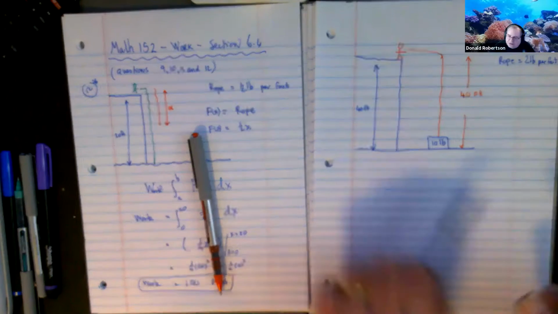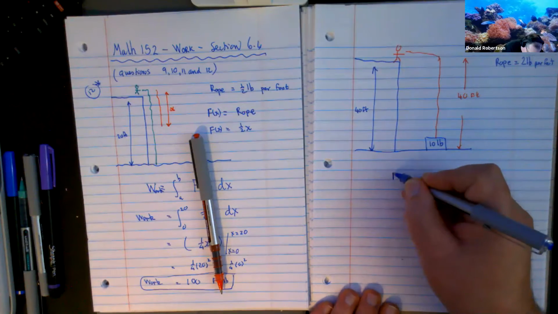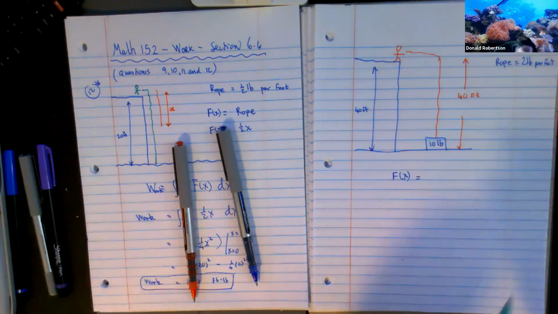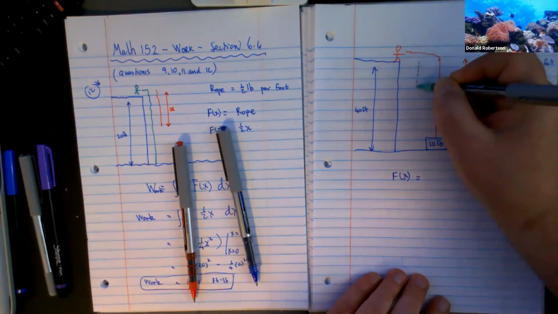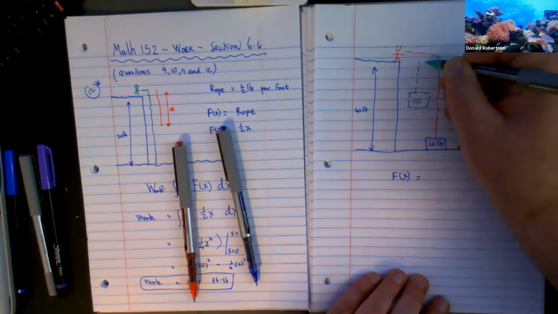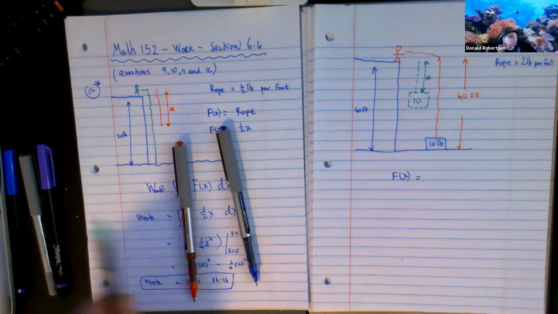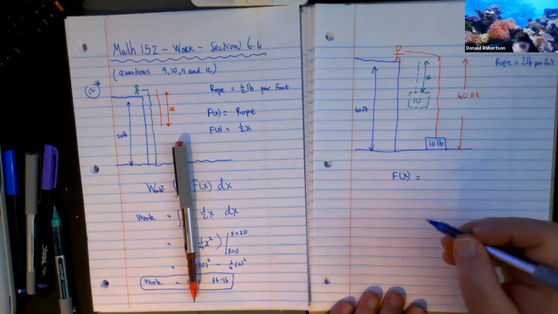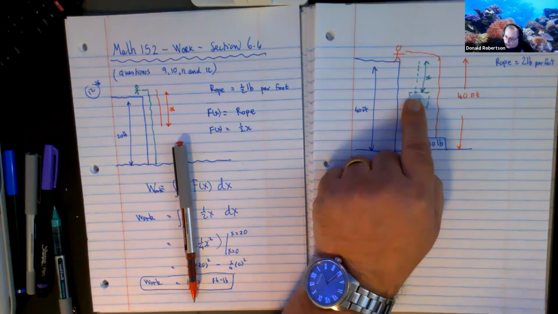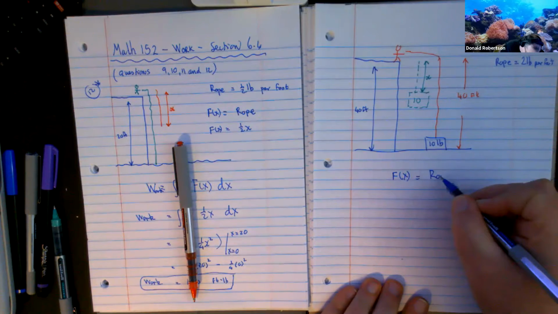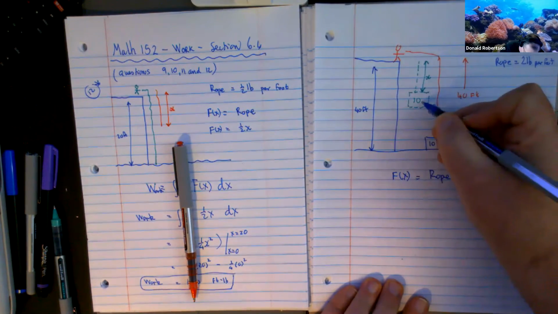Here we go. So let's do the construction of the force function. What you kind of do here, or the way I look at it, is I imagine a random part of the journey. And this distance from here to here is going to be the x. So far, so good? Now, the force function is basically, at that point, what is the total weight I'm pulling? Well, isn't it made up of the rope plus, I'll call it a rock?